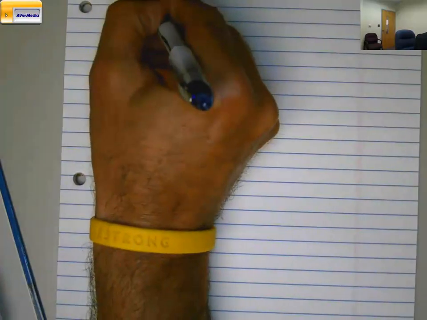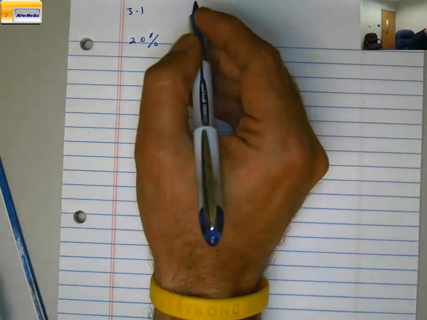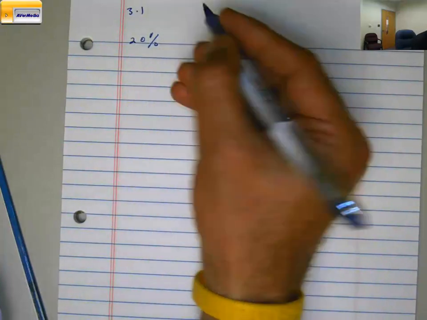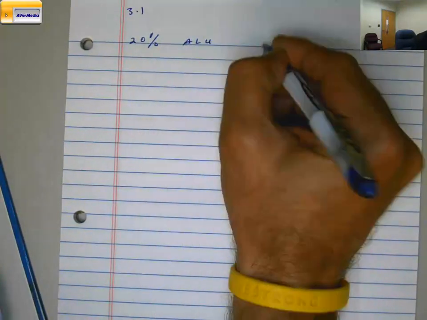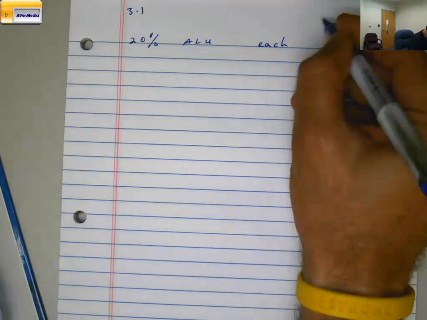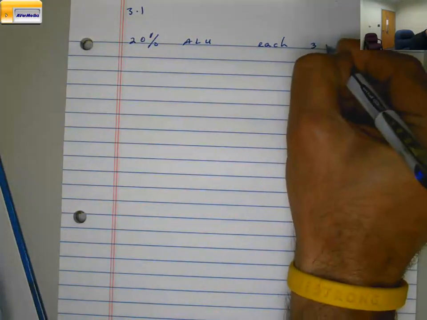So the problem says a program contains the following instructions: 20% are load store instructions, and each takes 3 nanoseconds to execute.